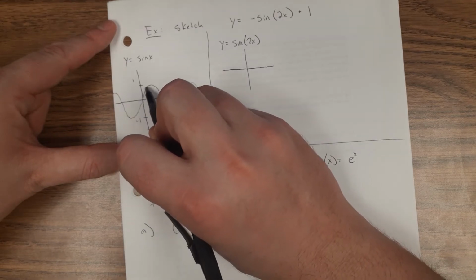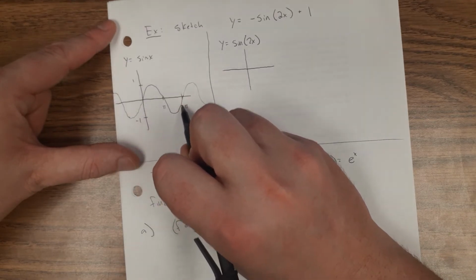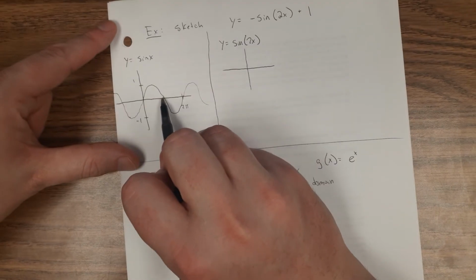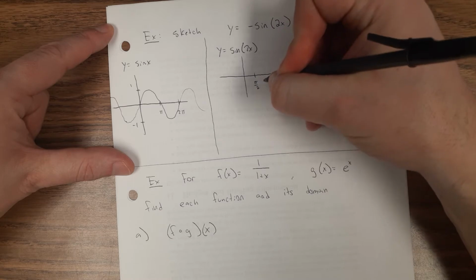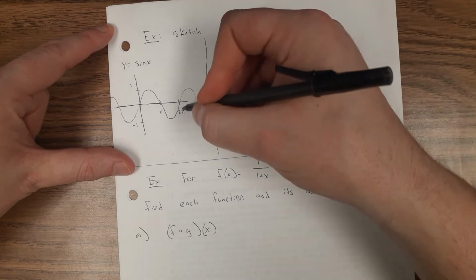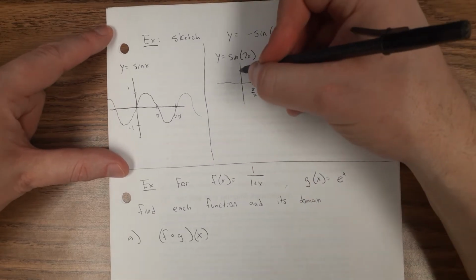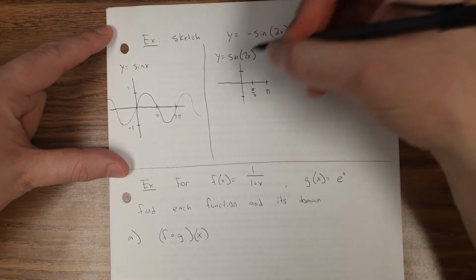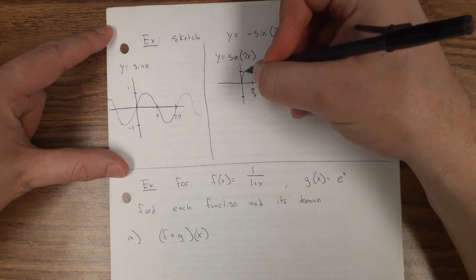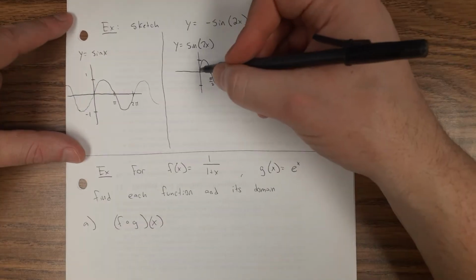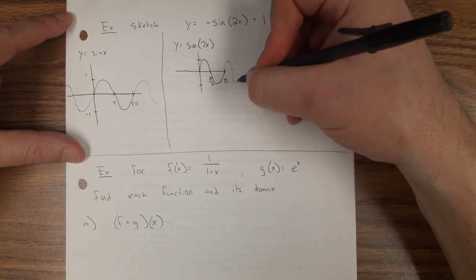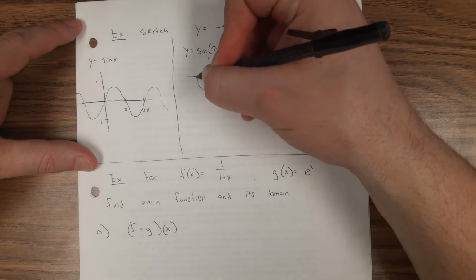Sine starts with this upward hump, and then there's a downward hump. So this pi is now going to be pi over 2, and this 2 pi is now going to be pi, and that's going to be 1 period of sine. So there's an upward hump that ends here and a downward hump that ends here, and it just keeps going like that.